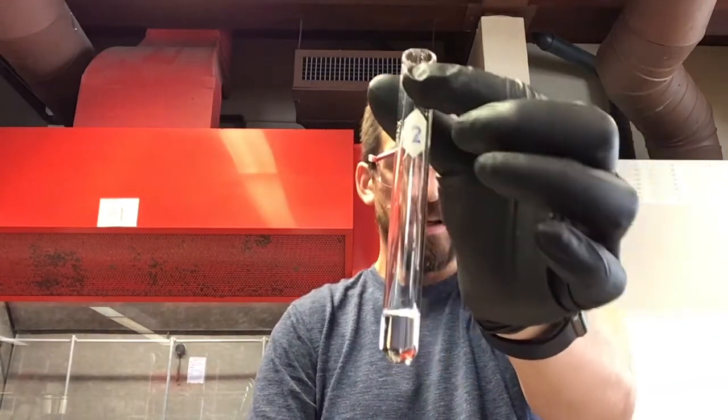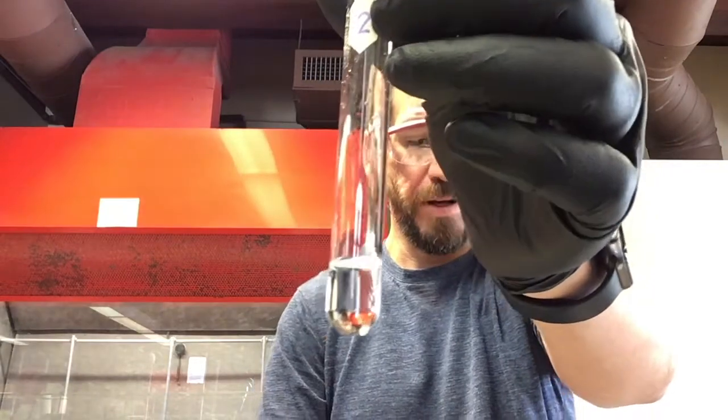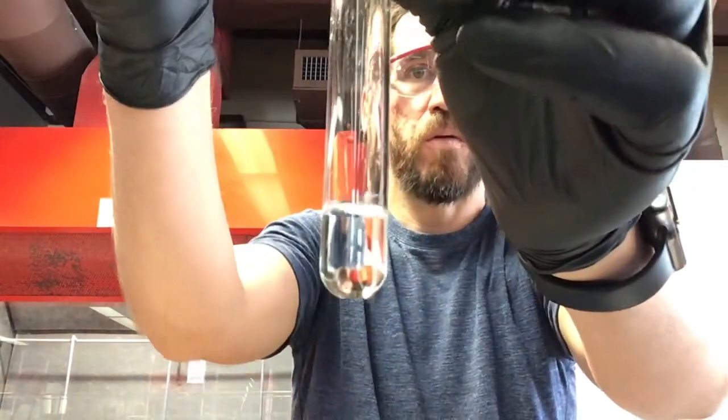Now what we want to do is, number 2 is 2-bromobutane. All right. Let's see. So, same structure, different leaving group, right? Hit that with 4 drops.